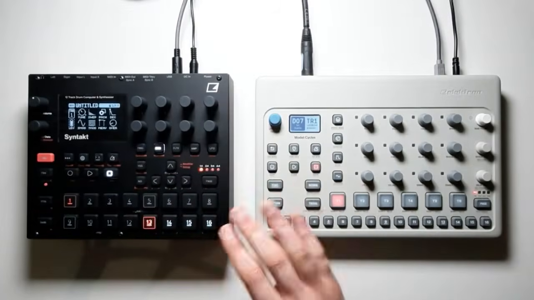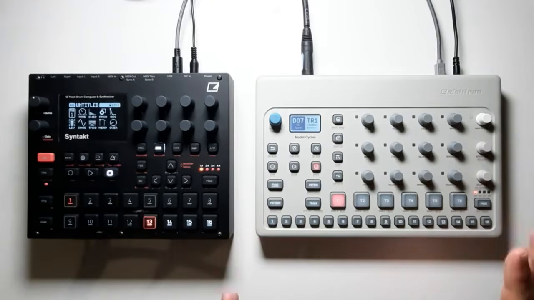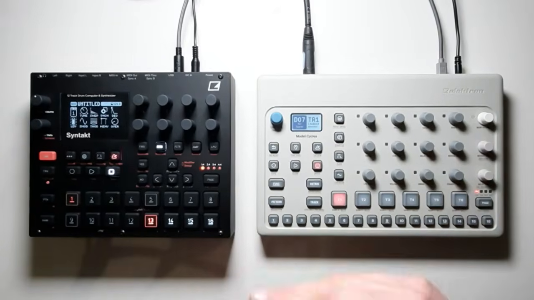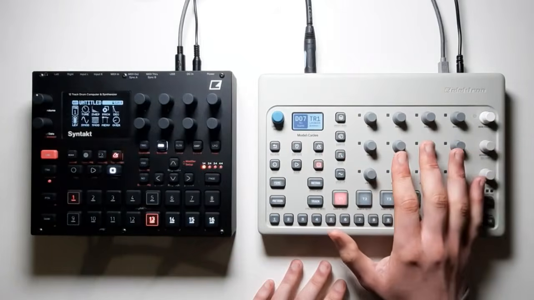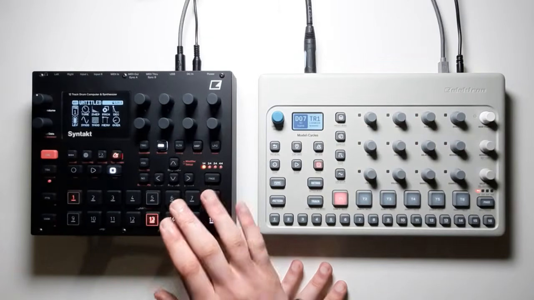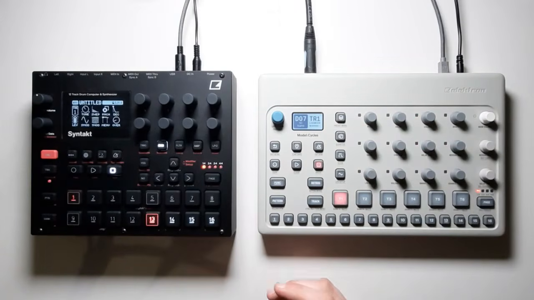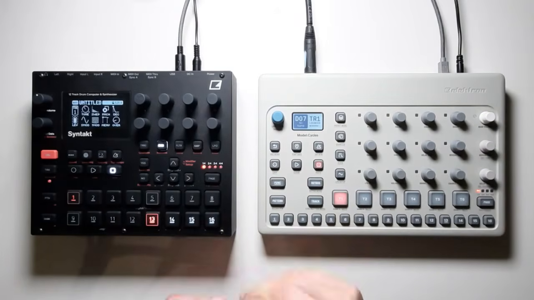This is the first big difference, because on the Model:Cycles we have all, or almost all, on the surface. Instead, on the Syntakt there is a bit of menu diving to do, but of course, because there are a lot more parameters, let's say like that.